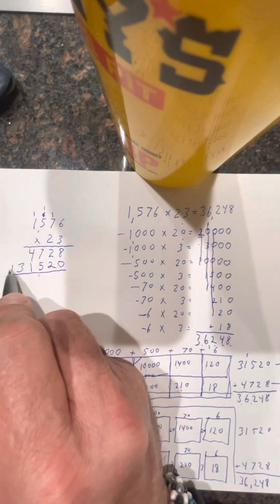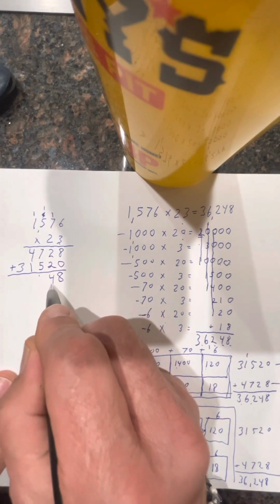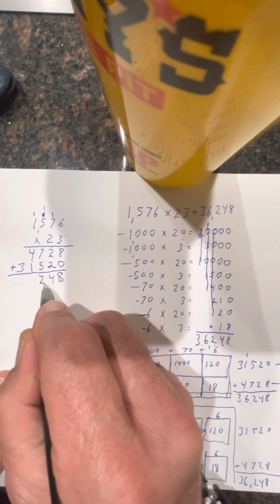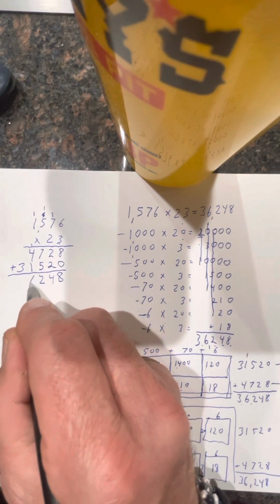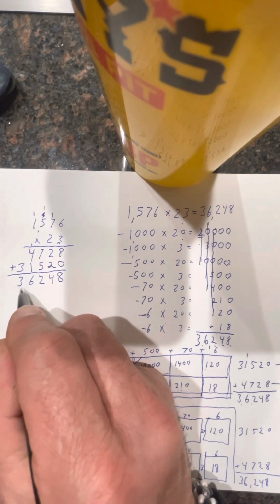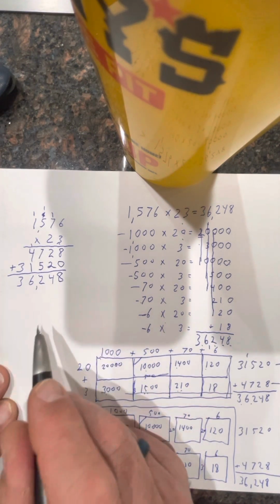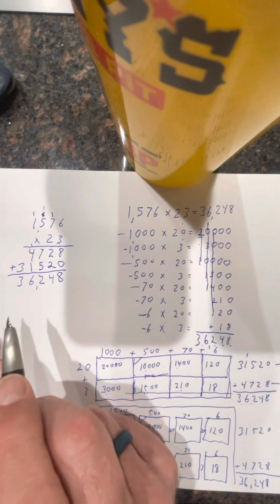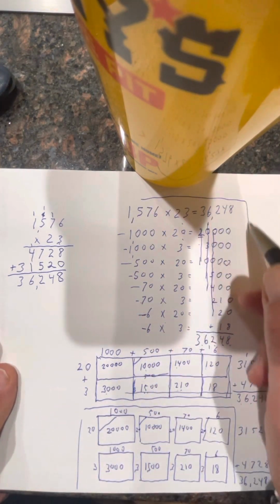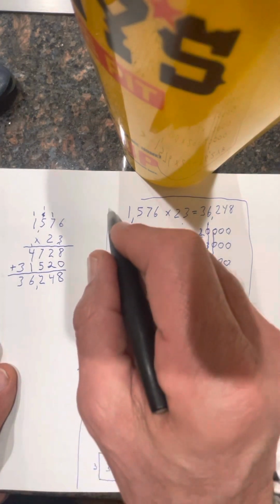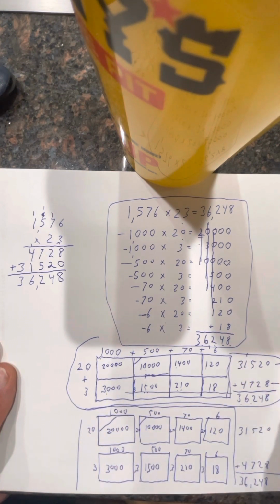And then all we have to do is add these two numbers together. 8 plus 0 is 8, 2 plus 2 is 4, 7 plus 5 is 12, carry the 1, 4 plus 1 is 5, plus 1 is 6, 3 plus nothing is 3. My answer is 36,248. And I can do that answer both faster and with fewer errors than I can do this answer, more prone to errors, or this answer, less prone to errors, but slower.